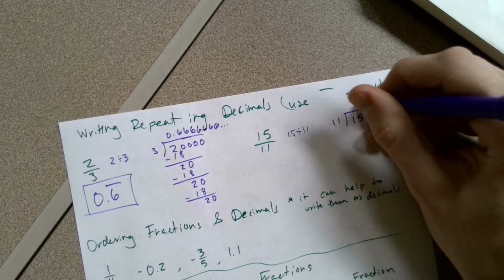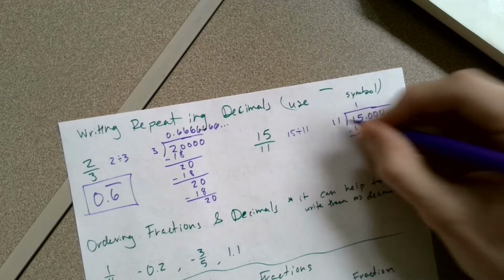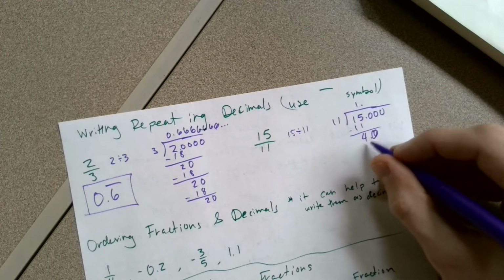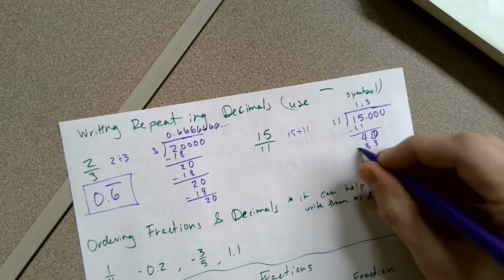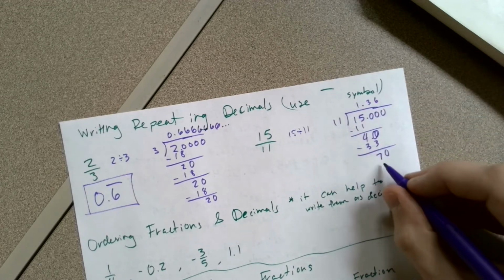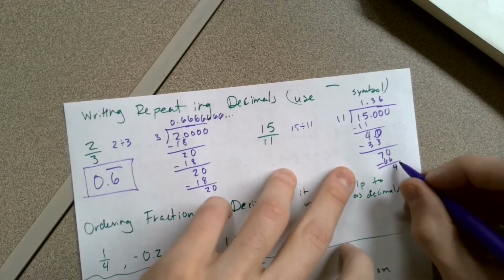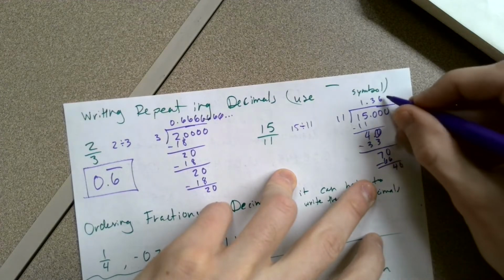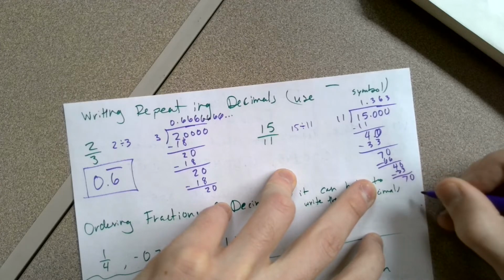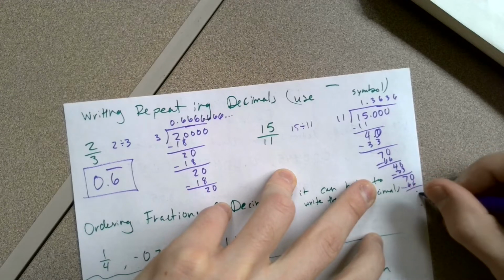11 does go into 15 one time, that's 11. Subtract, get 4. Pull down a 0. 11 goes into 40 3 times, that's 33. Subtract, you get 7 left behind, pull on a 0. Goes in 6 times, that's 66. Subtract, pull on a 4. Pull on a 0. 11 goes into 40 3 times, that's 33. Subtract, pull on a 7. Pull on a 0. Goes into 70 6 times, that's 66. And this is going to continue forever and ever.